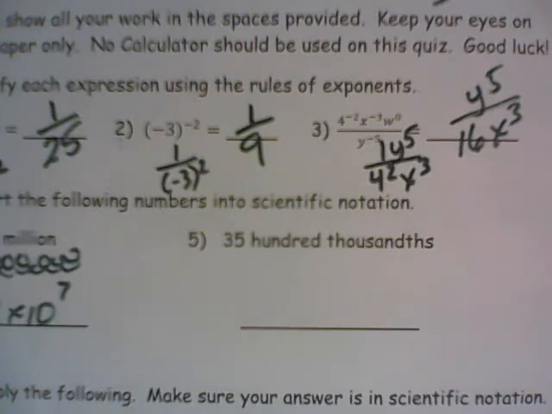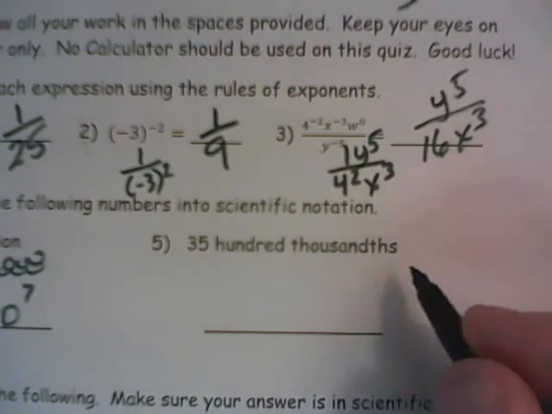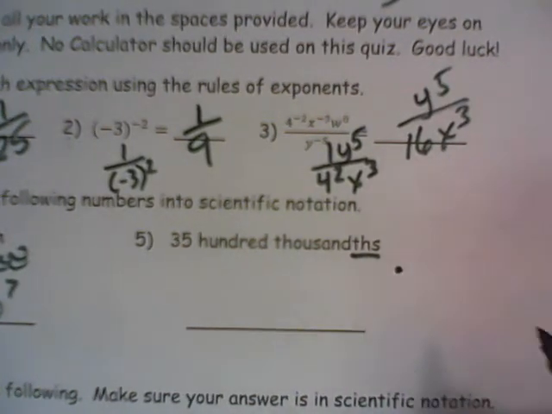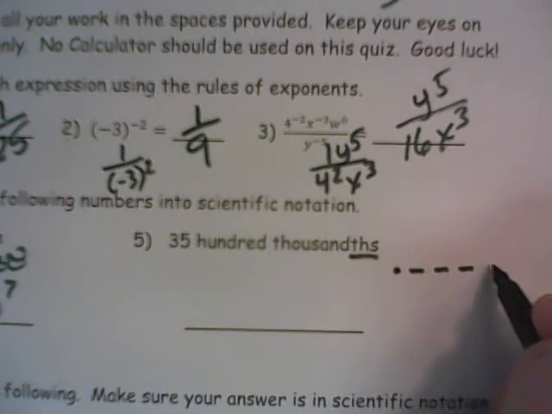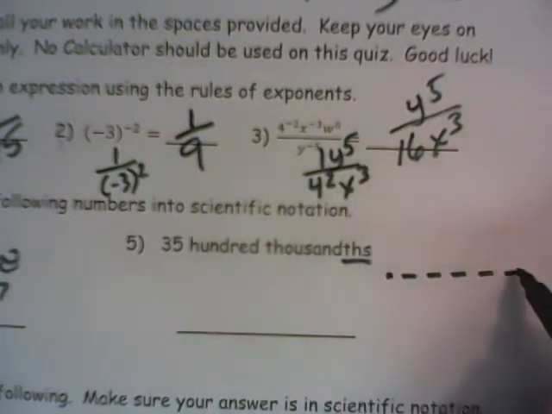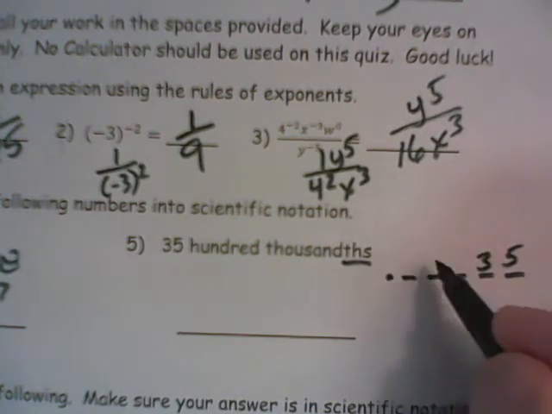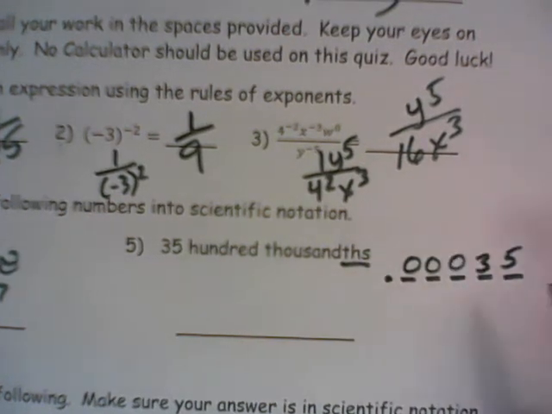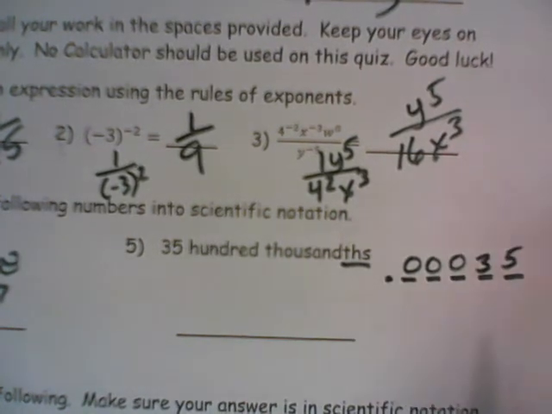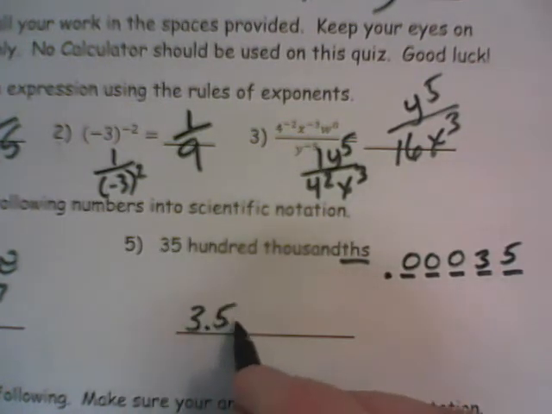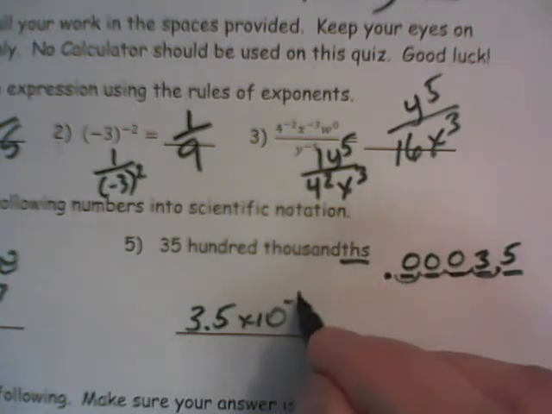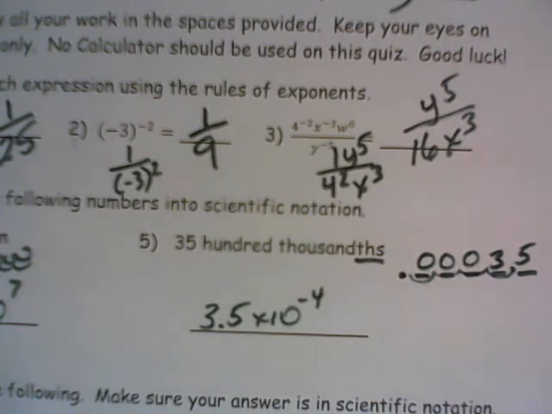Number 5, 3,500 thousandths. Well, part of us may have gotten messed up on the thousandths part. If the decimal is here, this is the tenths, hundredths, thousandths, ten thousandths, hundred thousandths place, which means the 35 has to end in this spot, which means we're going to have 3 zeros. This decimal here is read 3,500 thousandths. In scientific notation, though, we would write it as 3.5 times 10 to the negative 1, 2, 3, 4th power. So it would look something like that.